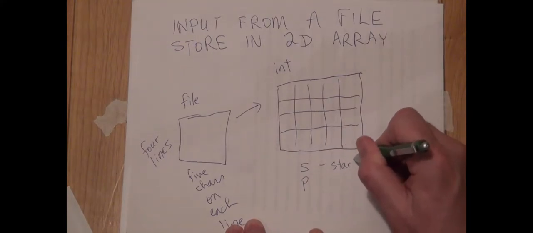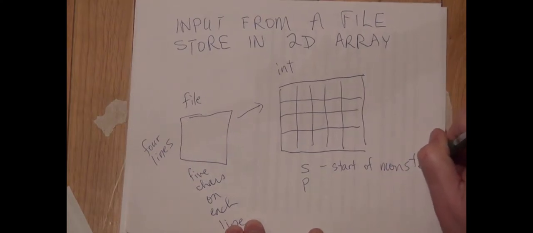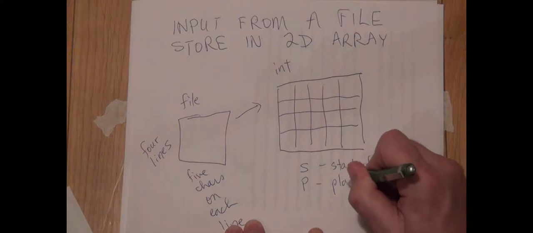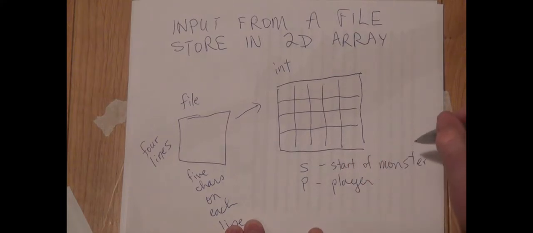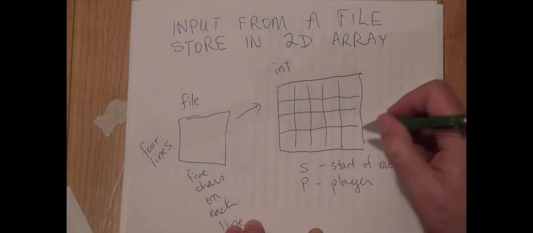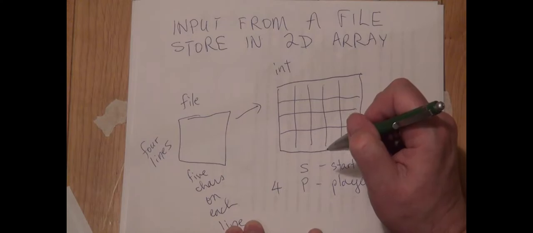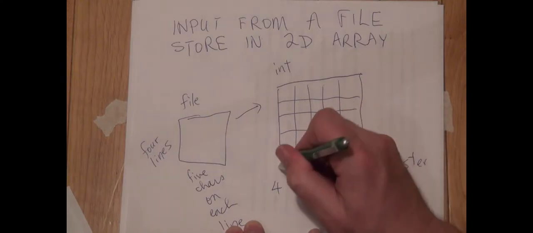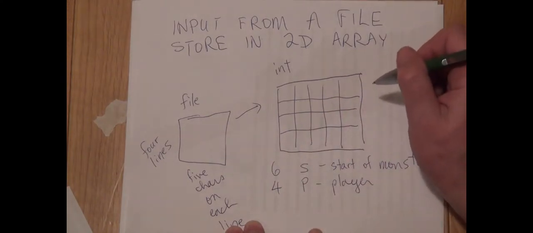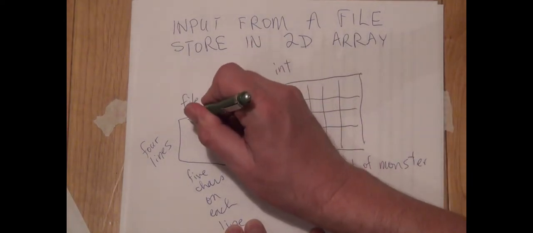Start of monster. Player, and so forth. But we don't want to store those characters, we want to store the corresponding numbers. So say 4 for a player, 6 for the start of the monster, and so forth.